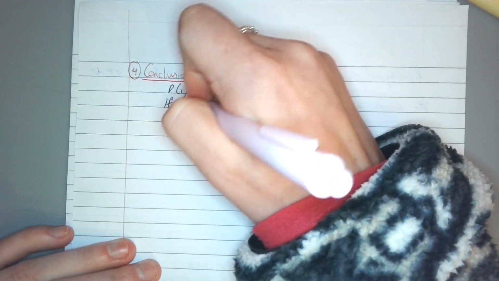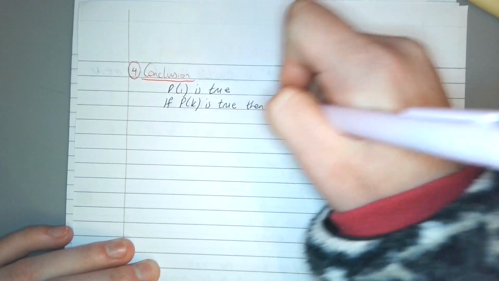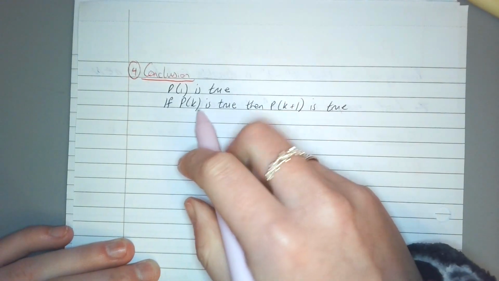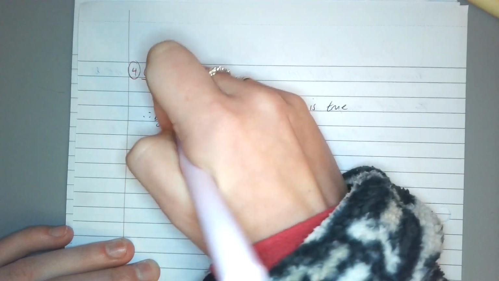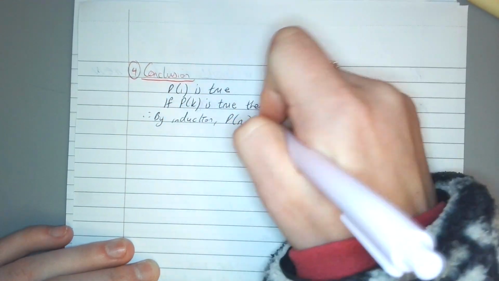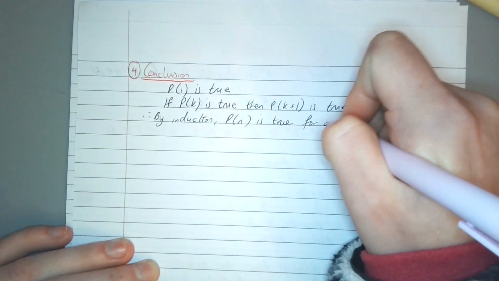So if the proposition of k is true, then the proposition of k plus 1 is true. So if we're assuming this is true, then this has to be true as well. And therefore, by induction, the proposition of n is true for all n.